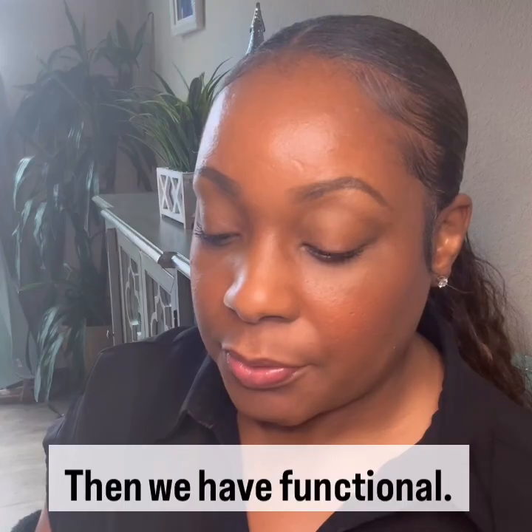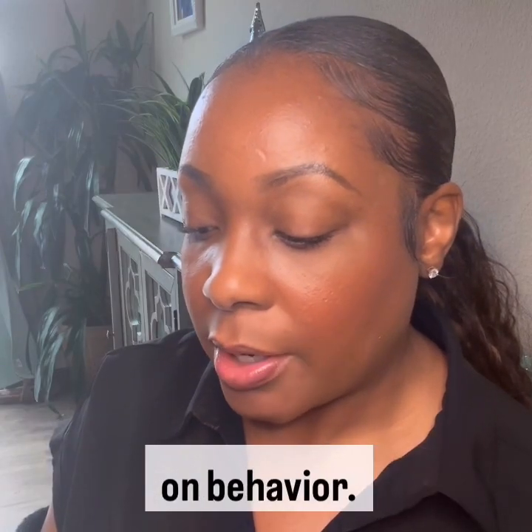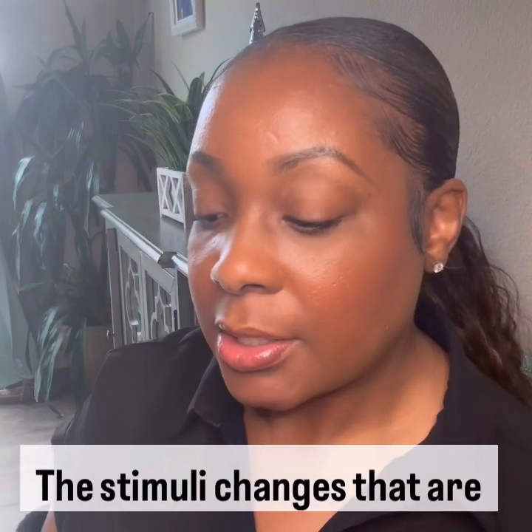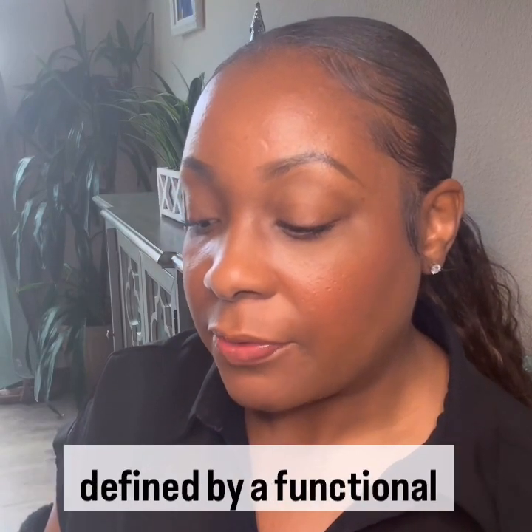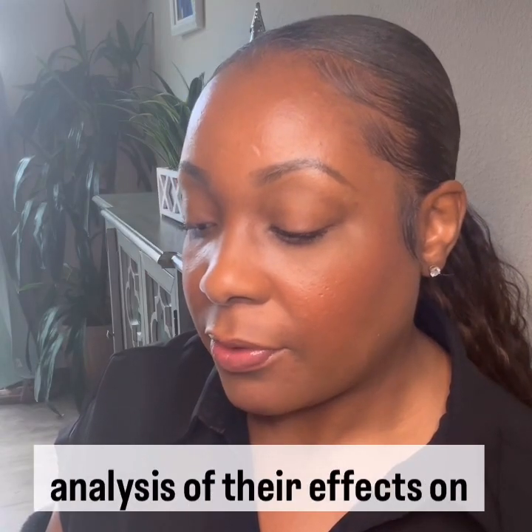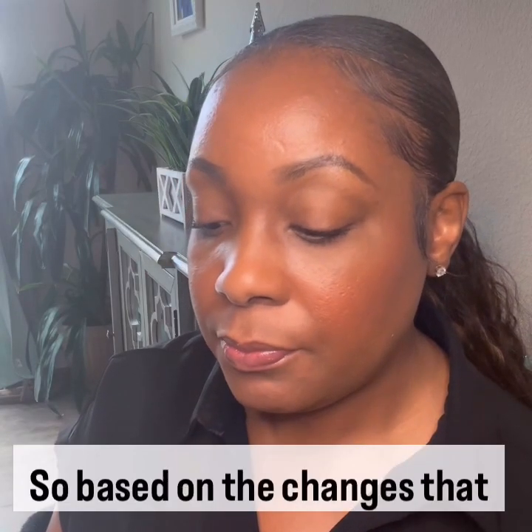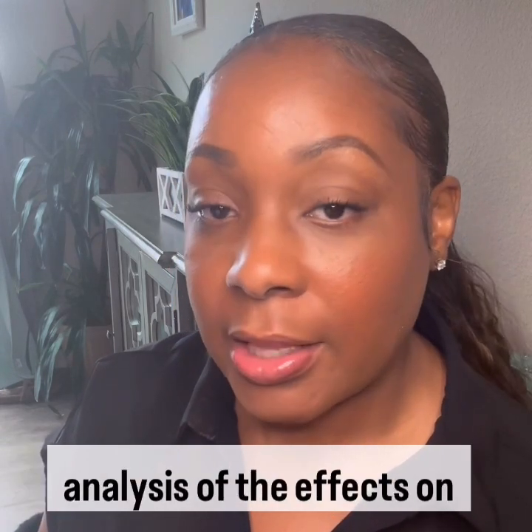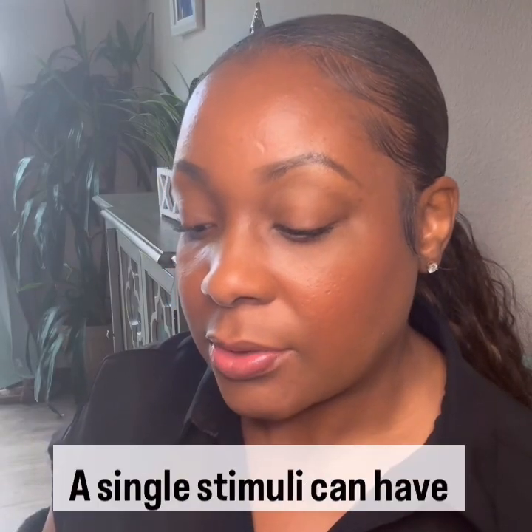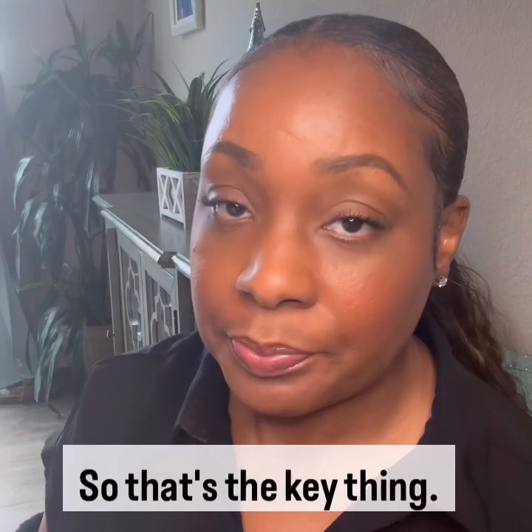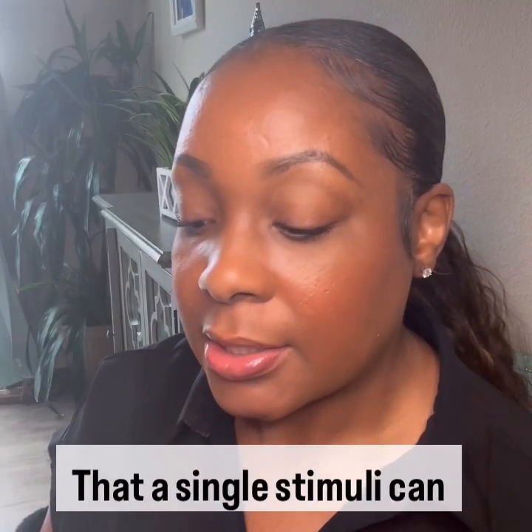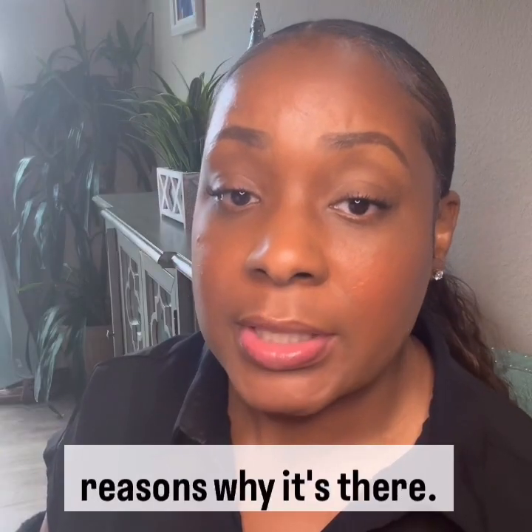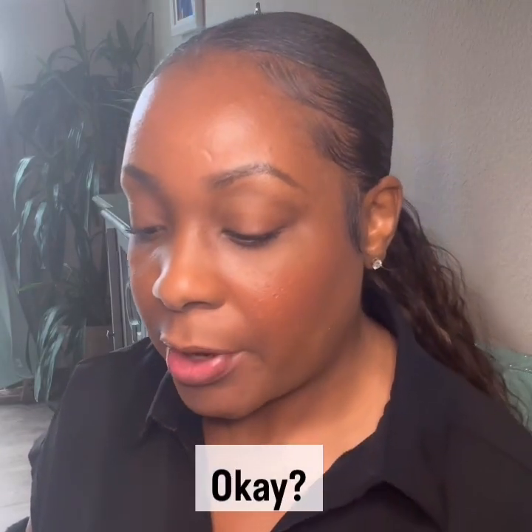Then we have functional. So the effect of the stimuli on behavior. What is the function of it? The stimulus changes are defined by a functional analysis of their effects on behavior. So based on the changes that are defined by the functional analysis of the effects on behavior, a single stimulus can have multiple functions. That's the key thing, that a single stimulus can actually have multiple functions, or multiple reasons why it's there. Okay.